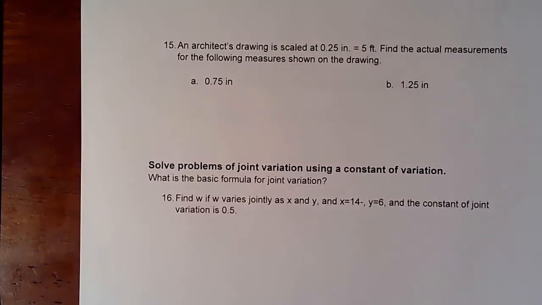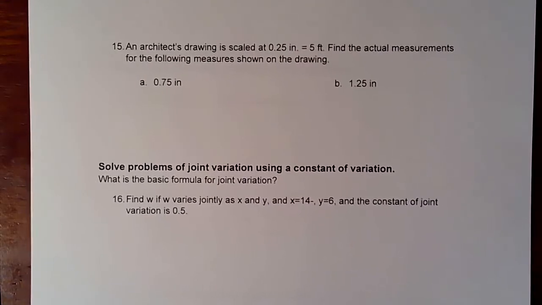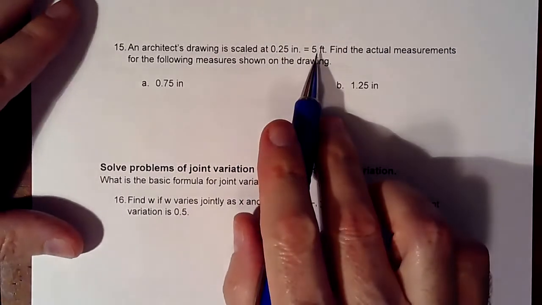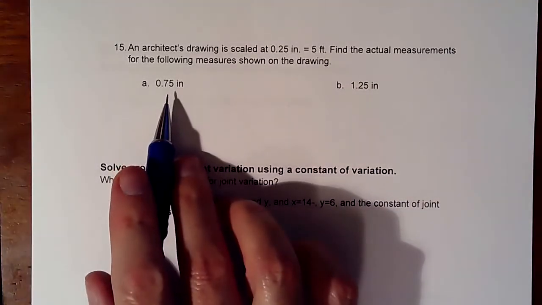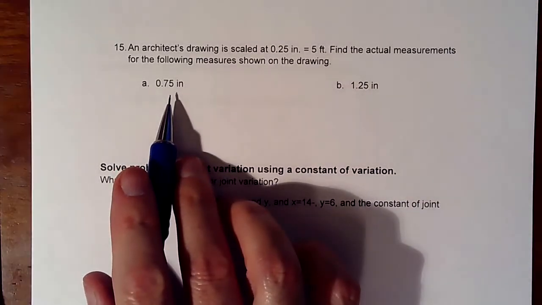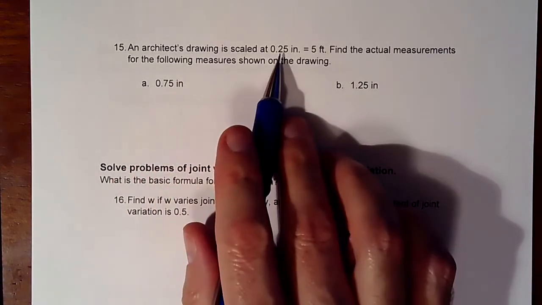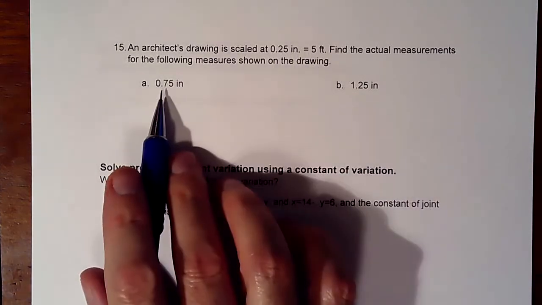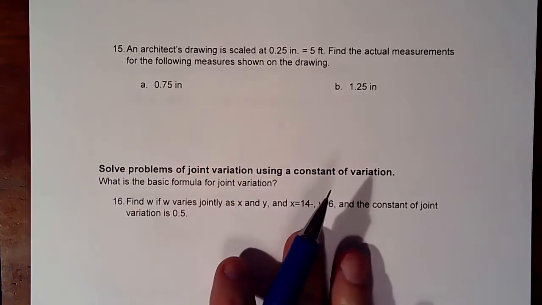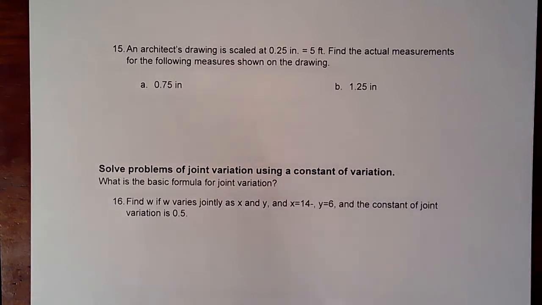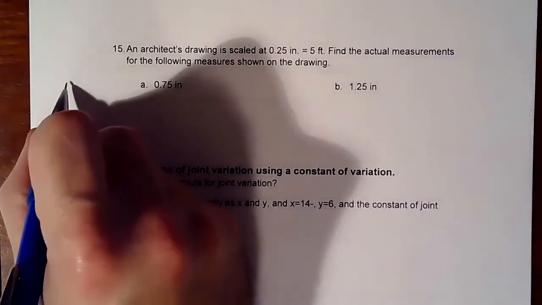So we have an architect's drawing that has been scaled so that every quarter of an inch on the picture is equivalent to 5 feet. Find the actual measurements of the following things. So if you were to measure 0.75 inches, and some of you are totally going to be comfortable with this, every quarter of an inch is 5 feet. So if it's 0.75, it's 3 quarters. So then you multiply that by 3 and get 15. If you're not comfortable with that, that's okay. Here's the long mathematical way to do this, because sometimes you can't always do it mentally.